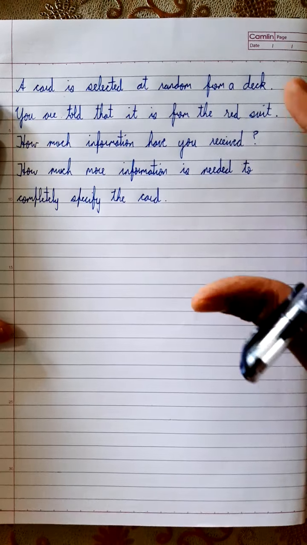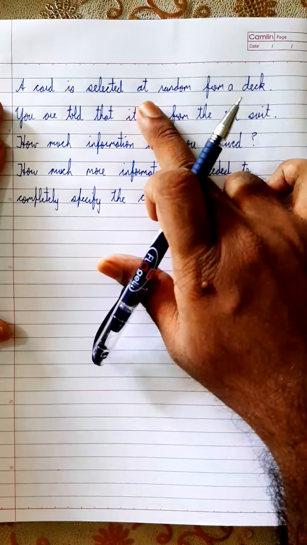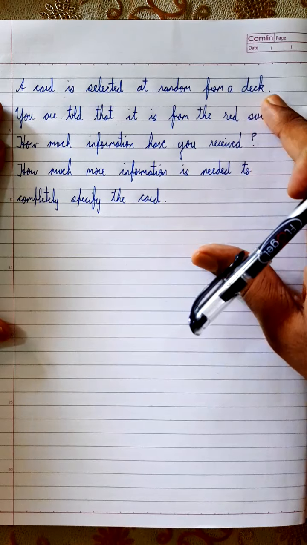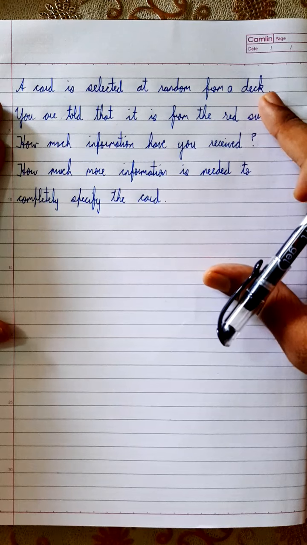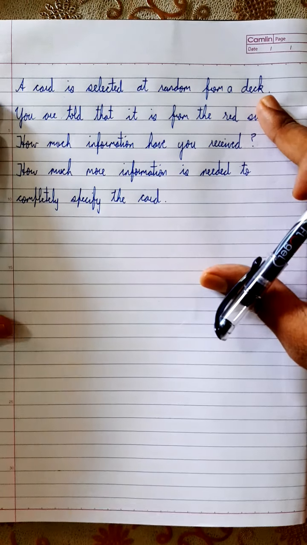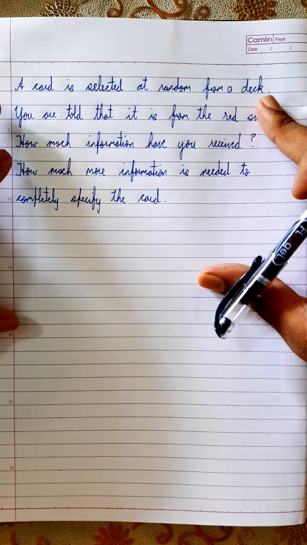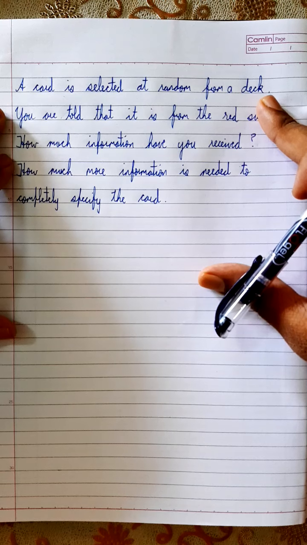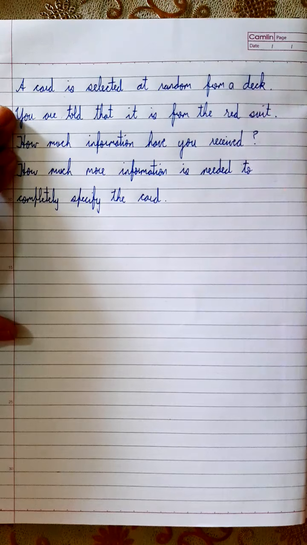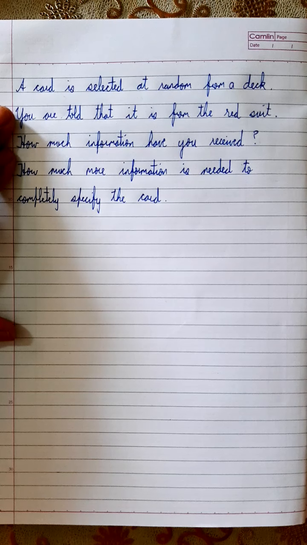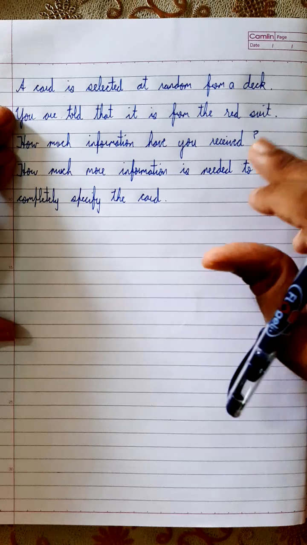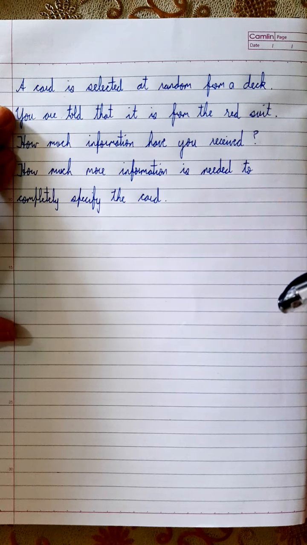So here a card is selected at random from a deck. We all have heard of a deck of cards, right? There are 52 cards, and out of those 52 cards, 52 divided by 2 is 26. So there are 26 red cards and 26 black cards.